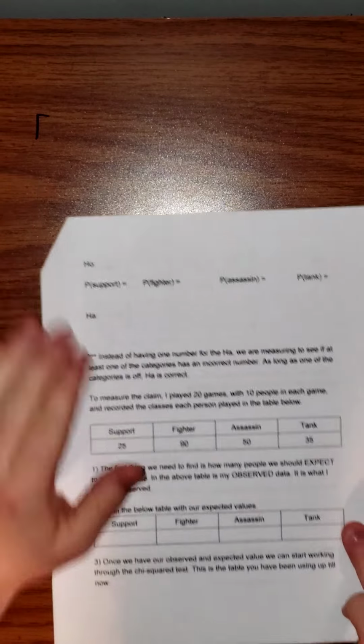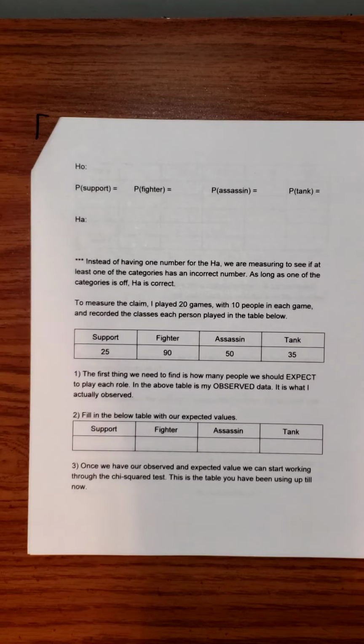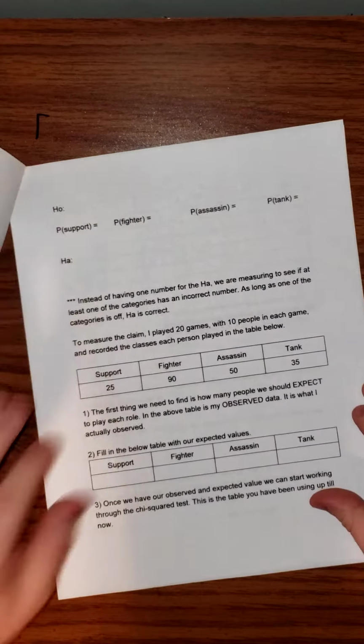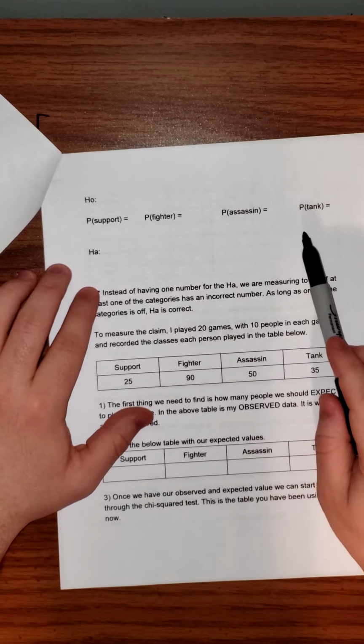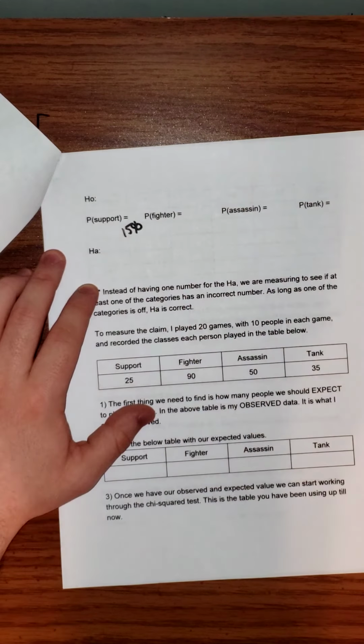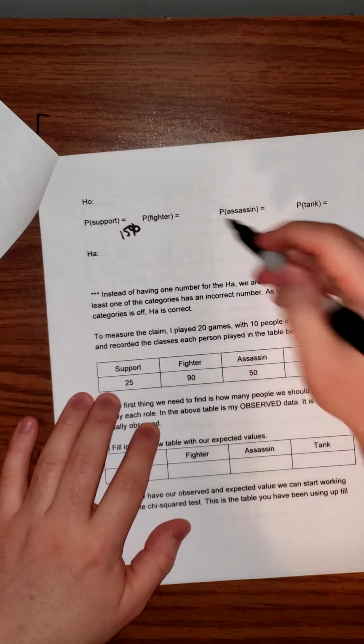All right, so H0, null hypothesis, that's the initial claim being made, remember? So the initial claim that they're making is that, flip back here, okay? They're saying that 15% of people play support. So under H0, there's 4 different things we're looking at. 15% of people play support. Okay, I believe it was 45% play fighter.